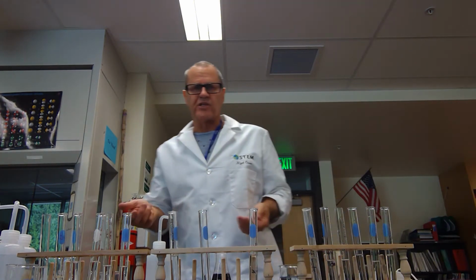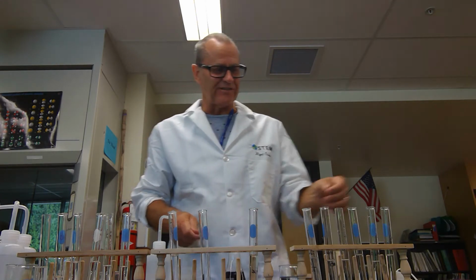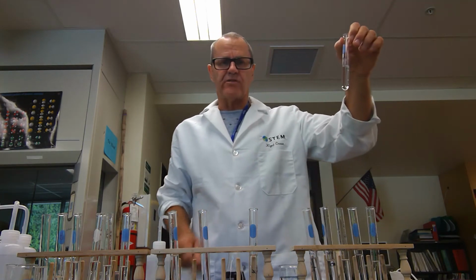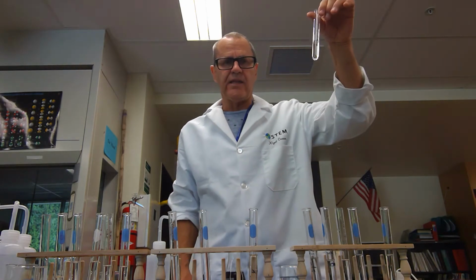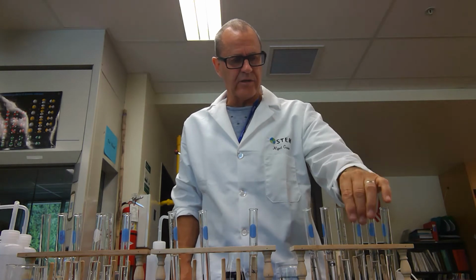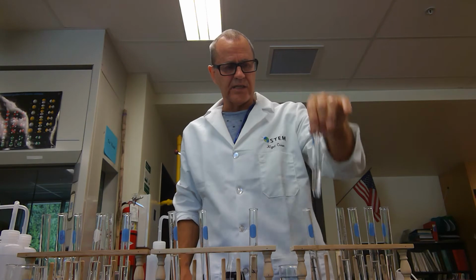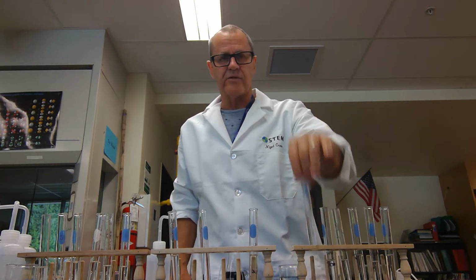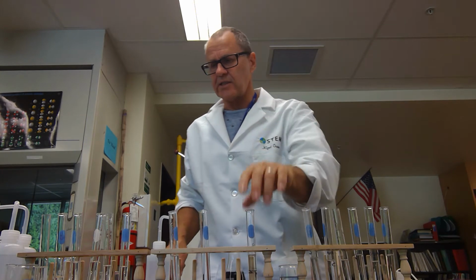So now I've finished my serial dilution. It took quite a long time, which is why I turned the video off. So here's 1.0 molar HCl. Here is 1/10 of that concentration, 1/100th, 1/1,000th, 1/10,000th, 1 over 10 to the 4, 10 to the minus 4, 10 to the minus 5, and minus 6.